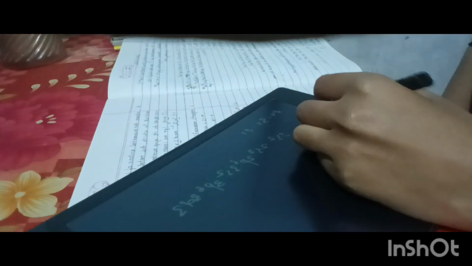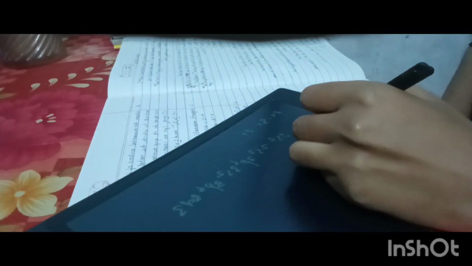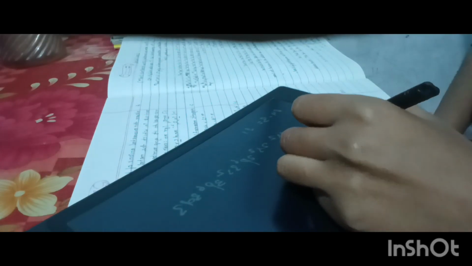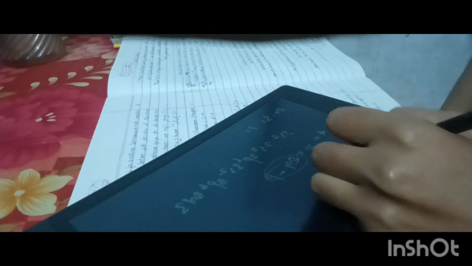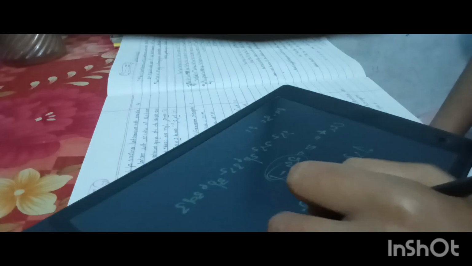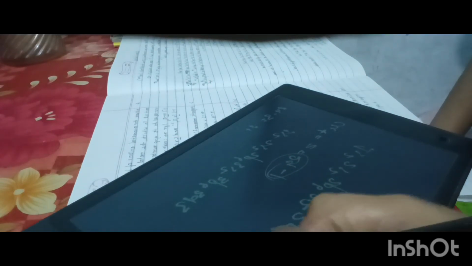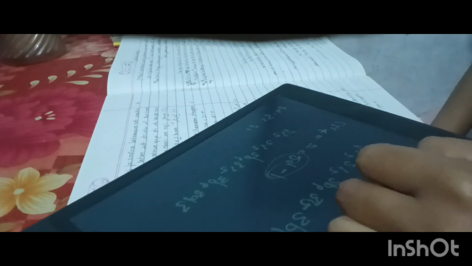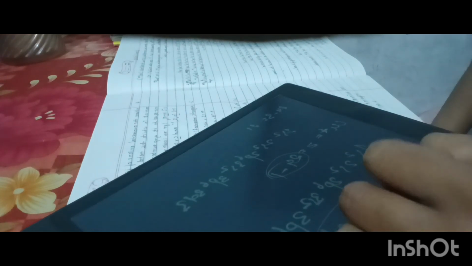Then Cu+, Z is 29 minus 1, 1s2 2s2 2p6 3s2 3p6 3d10. Okay, we can take this as argon 3d10.